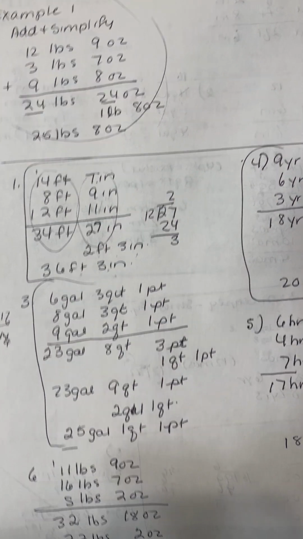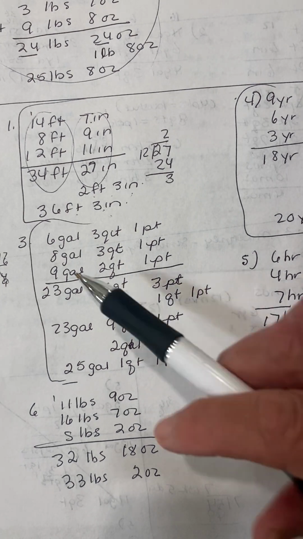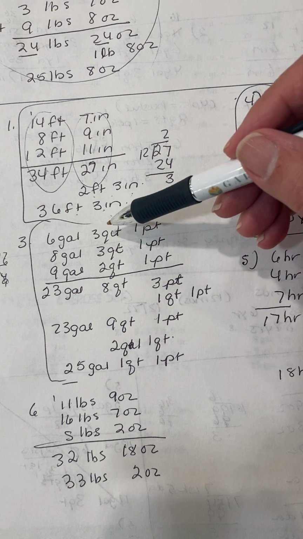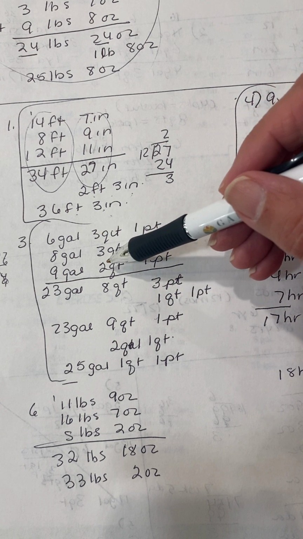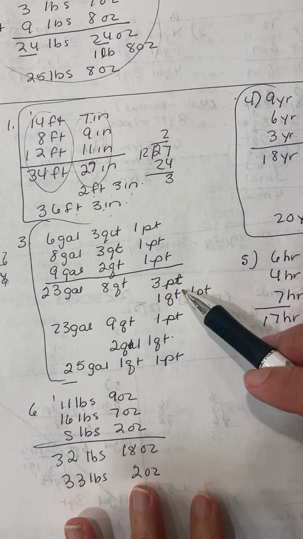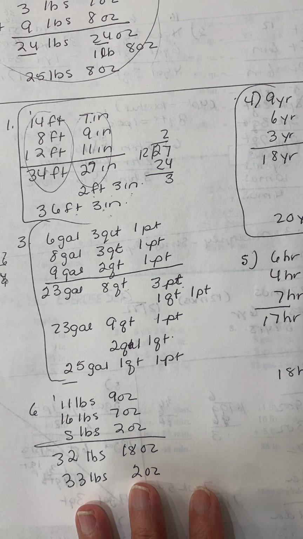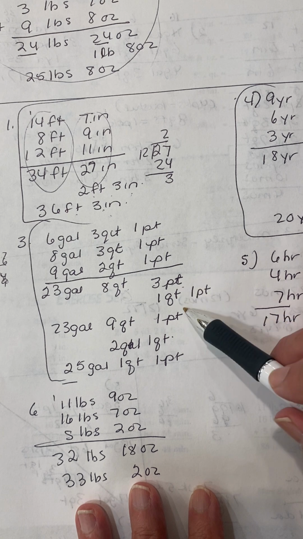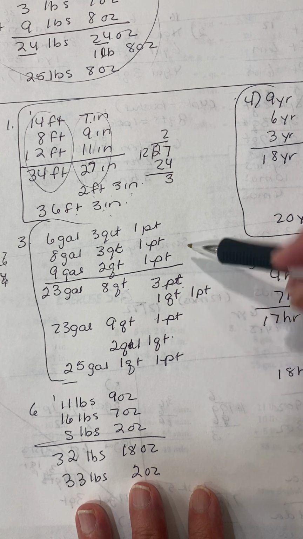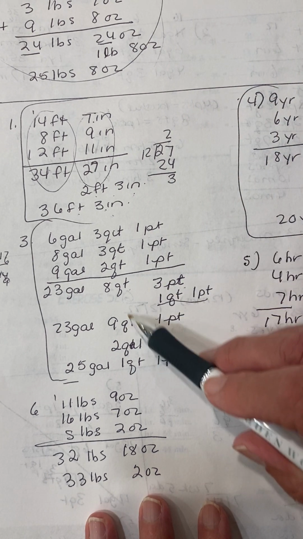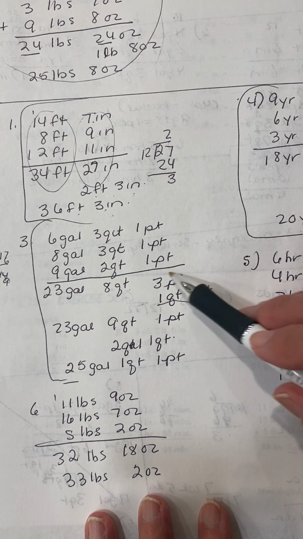So next one, 6 gallons. You're going to add up the pints, you're going to have 1, 2, 3 pints, and then you're going to have 3, 6, 7, 8 quarts, and then you're going to add up the gallons. So we have to go each one. This one says 3 pints. Well, how many pints are in a quart? 2 pints in the quart. So we're going to take 2 of these off. So 3 pints is going to equal 1 quart and 1 pint. So we're going to add the quart over on this side. 9 quarts and 1 pint. So we're just going to do this first.